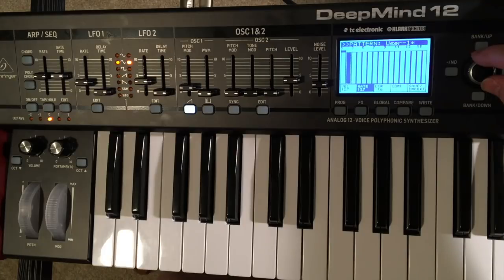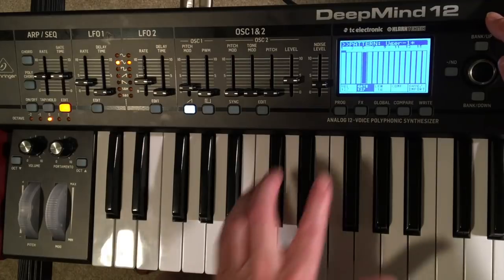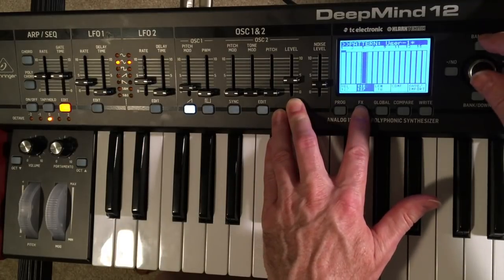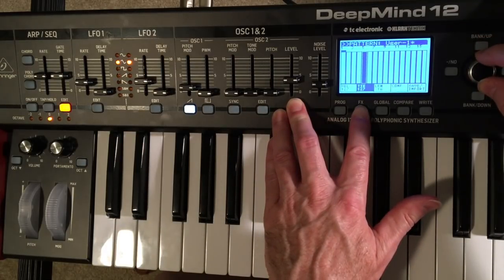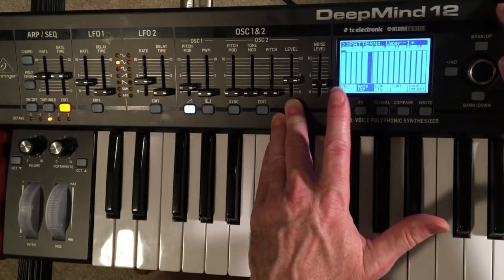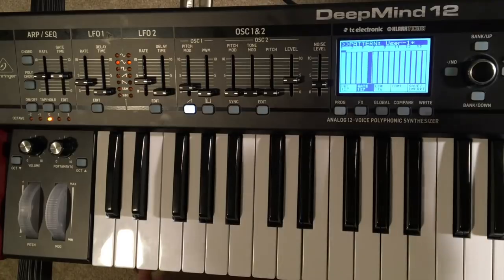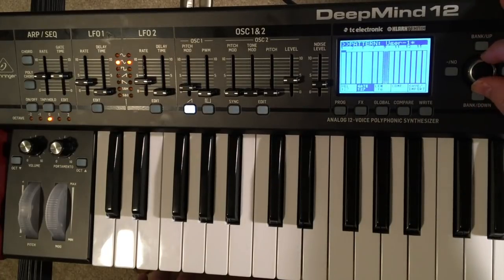Okay, so I know that I want a tie from 5 to 6. So right there, step 5, I'm going to hold down FX and turn it only until it goes to 6. So it put a tie right there. And I know that from 11 to 12 I want a tie.